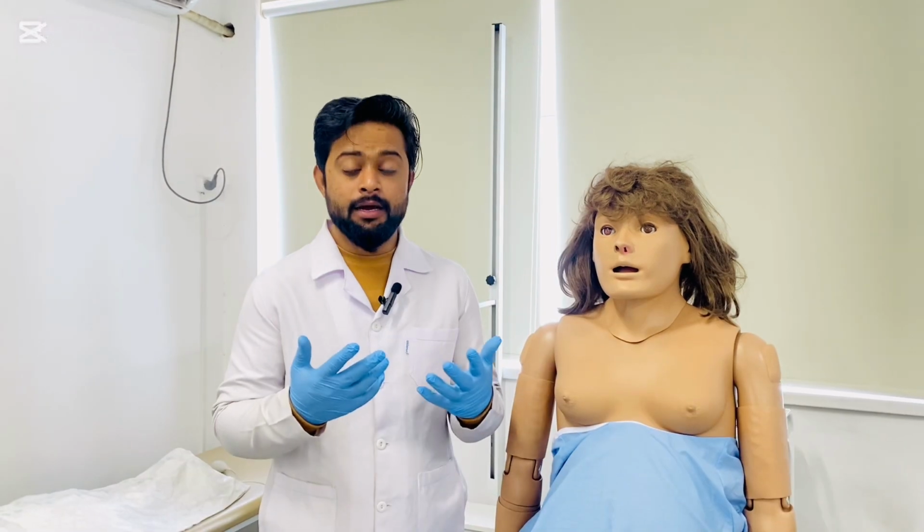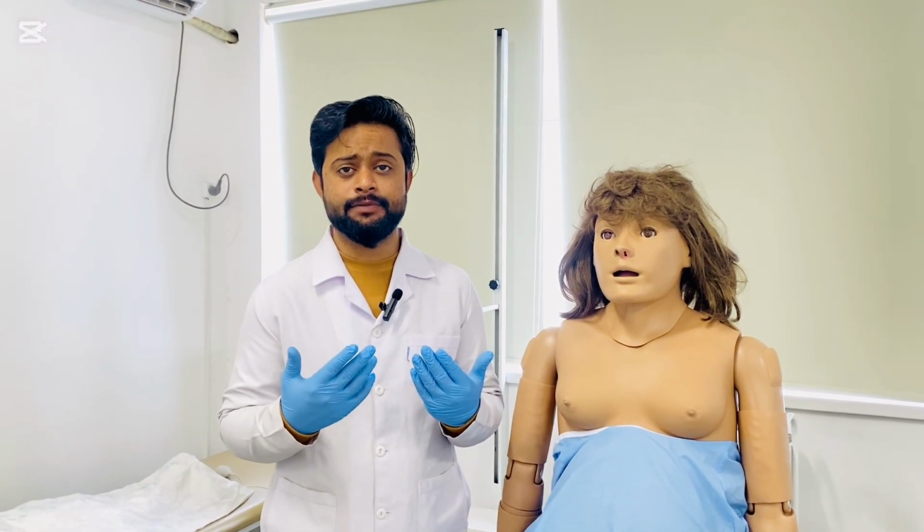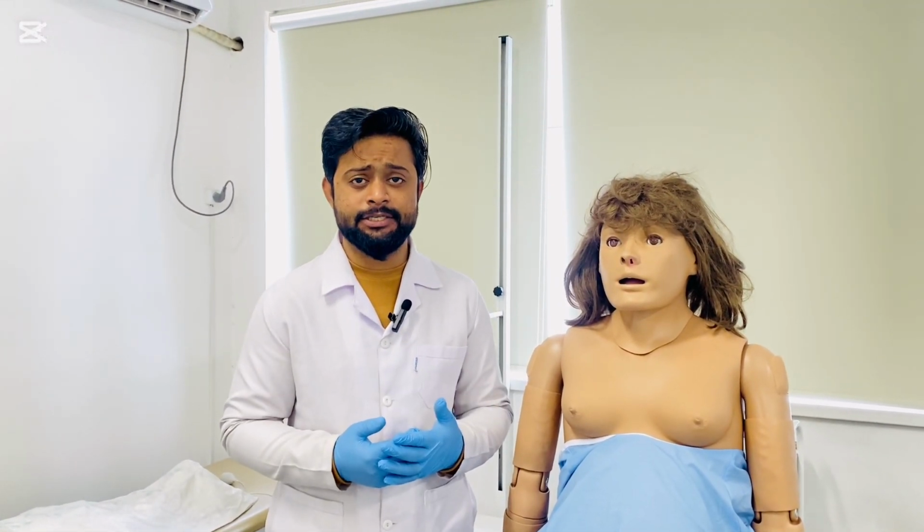Before starting the examination, let's introduce yourself to the patient, ask her about identification and explain the procedure, what we will do and what it includes. It's important that there should be the presence of one female chaperone, and this chaperone also introduces herself to the patient. Then take the verbal consent of the patient. After washing the hands and putting on the gloves, start the examination of the breast.